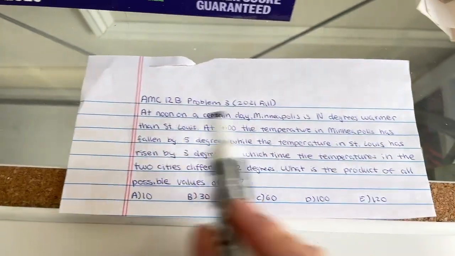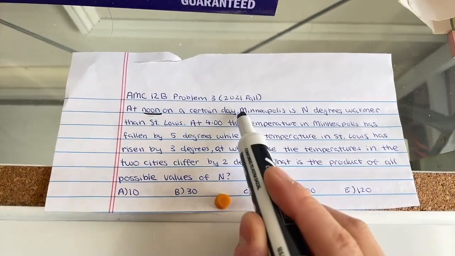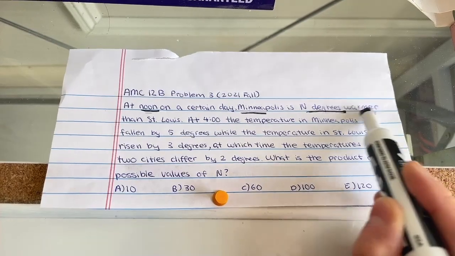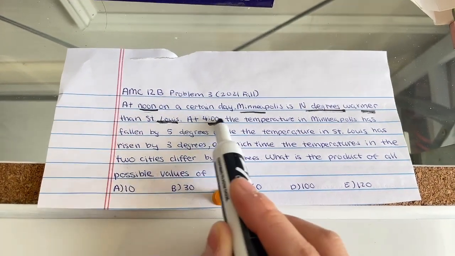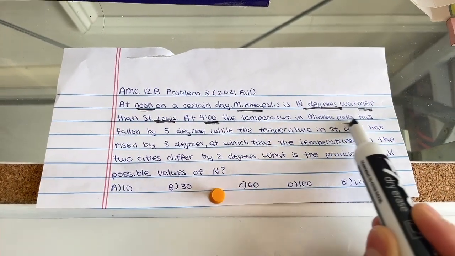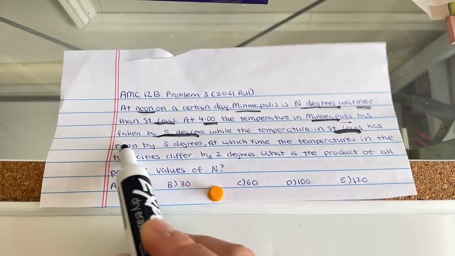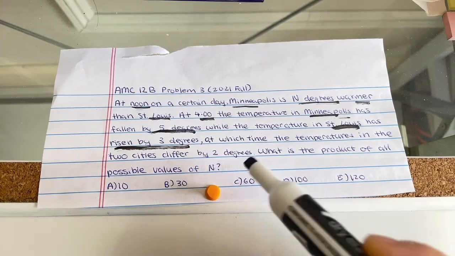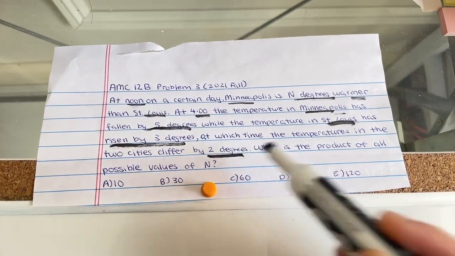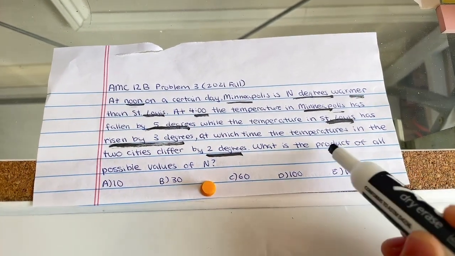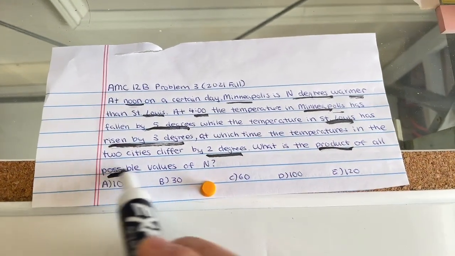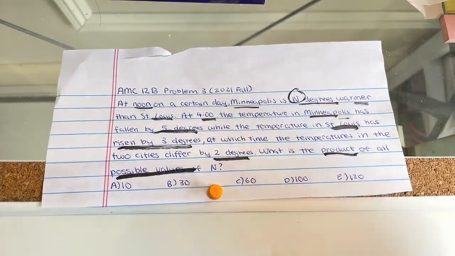Looking at the keywords, we can see it is noon. Minneapolis is n degrees warmer than St. Louis, and then it's 4 o'clock. Minneapolis has fallen by 5 degrees, while St. Louis risen by 3. And then their temperatures differ by 2 degrees at that time. And it is asking you about the product of all possible values of n, which is right here. So let's set some variables.